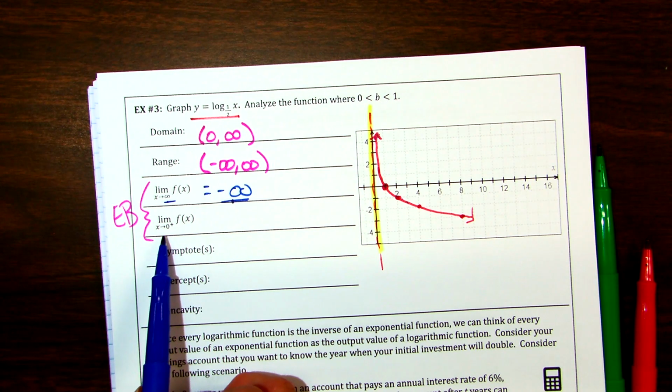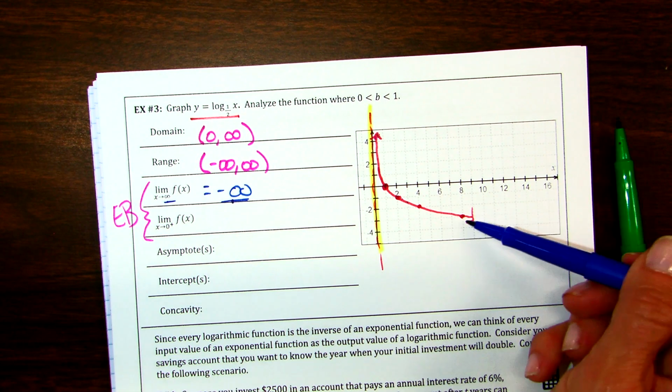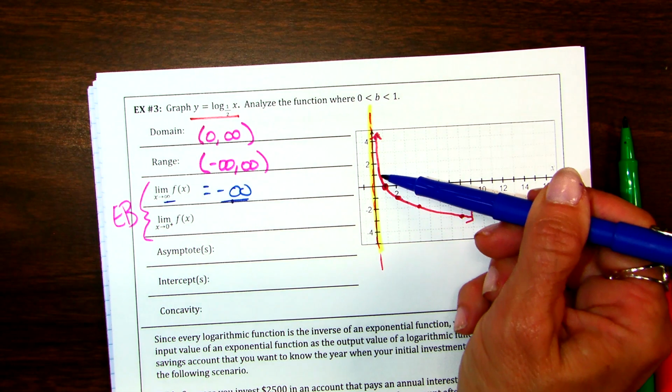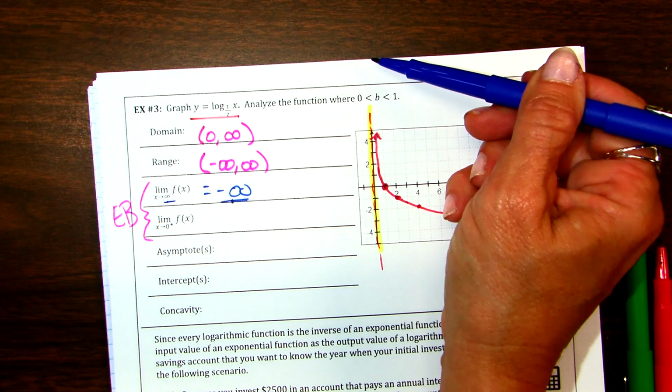How about as I approach 0 from the right? What are my y values doing? They're going up, right? Positive infinity.